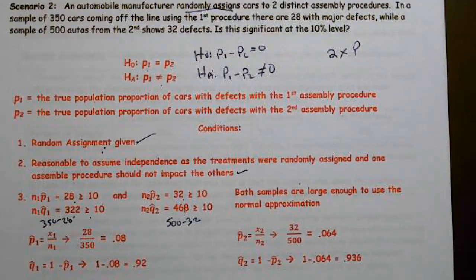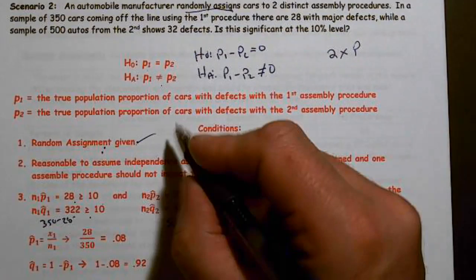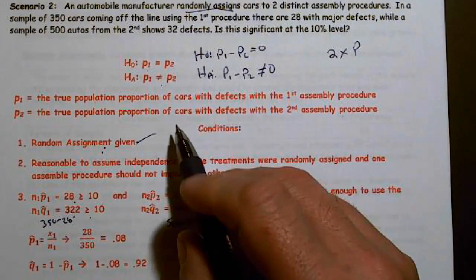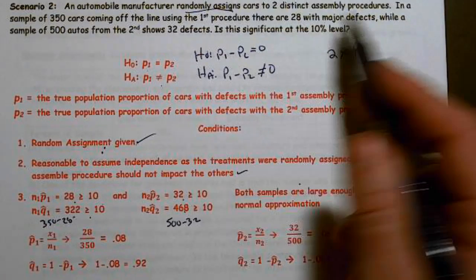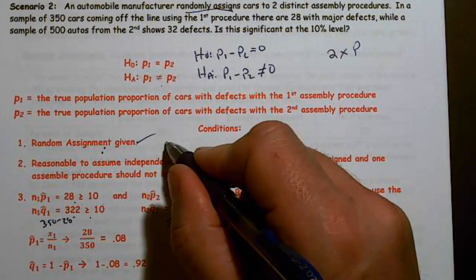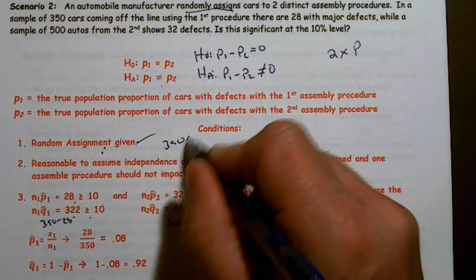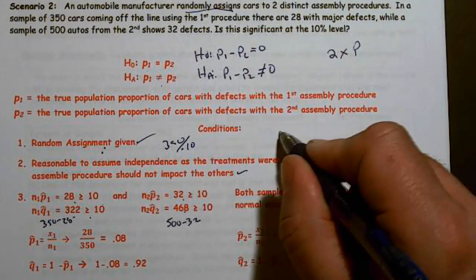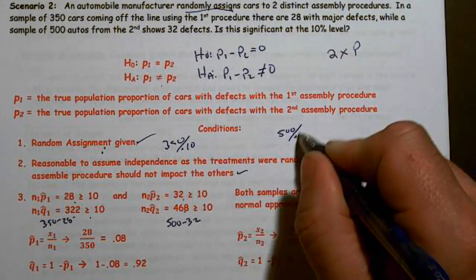Okay. I did not test the n is less than 10%. That was an error. So we need to go back and look at that since we don't have that there. What we should be saying is 350 divided by 0.10 and 500 divided by 0.10.